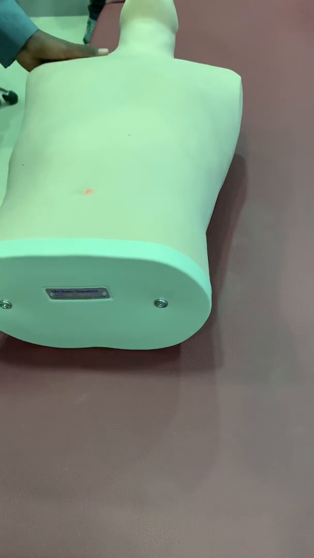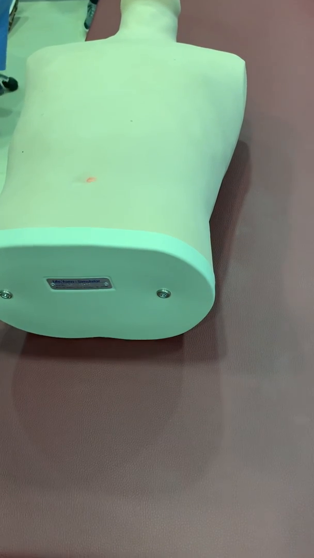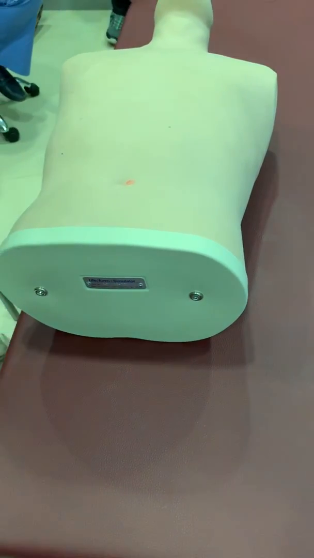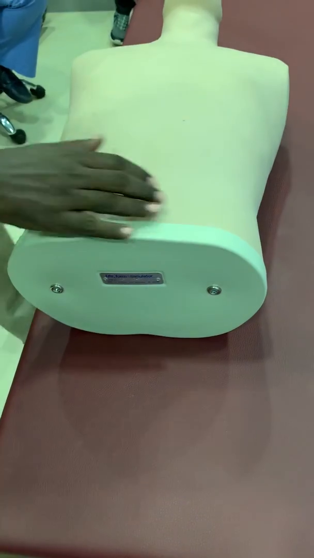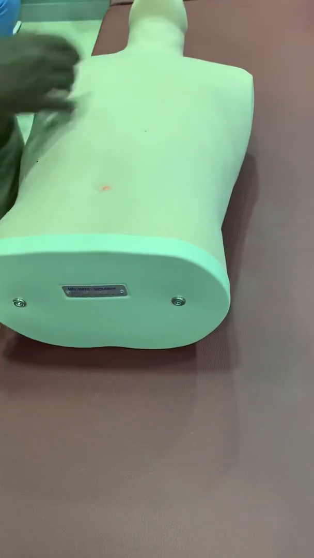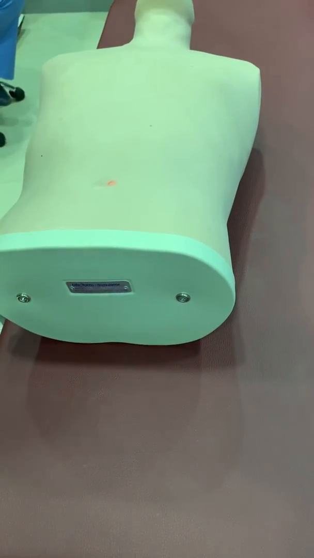After that, you can do auscultation. Before doing auscultation, I would like someone to do the superficial palpation, just to revise. At the end, we will also do it.